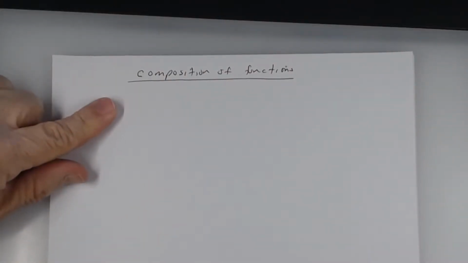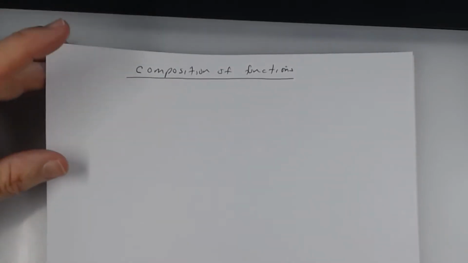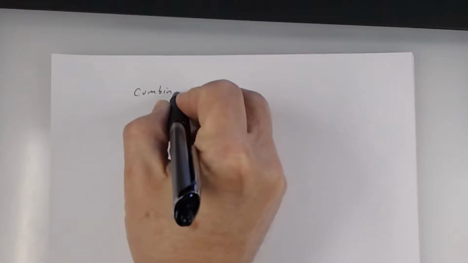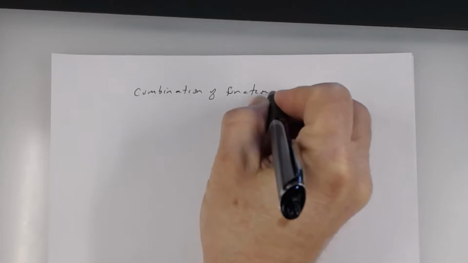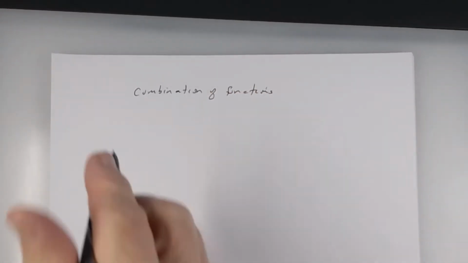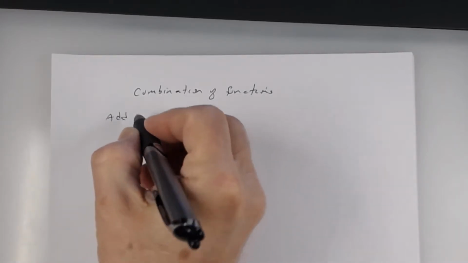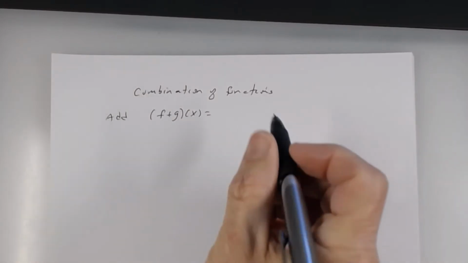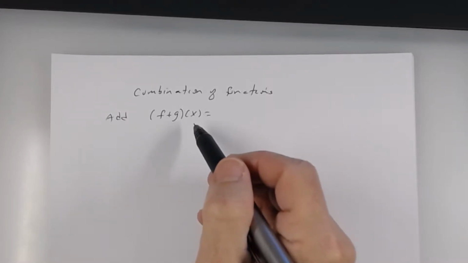So before we begin composition of functions, let's remind ourselves from last week where we studied combination of functions. In that section, one of the things you saw was that if you add two functions, and this is a notation you use, which is what you would see on your test today, what is that the same as? F plus G evaluated at X.